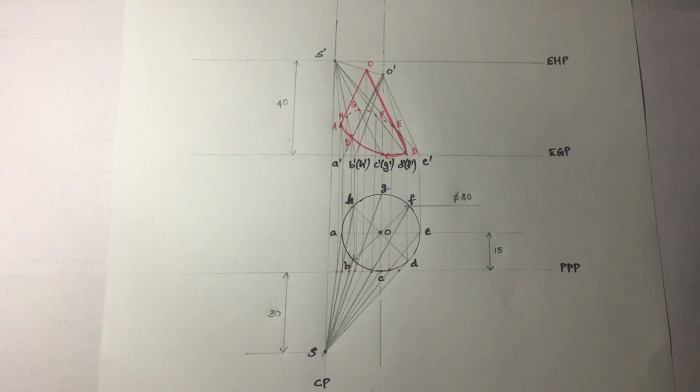For usual cases, this particular question, or the perspective views of spheres, are not asked in KTU University examinations. Instead, the prisms as well as pyramids are usually asked.